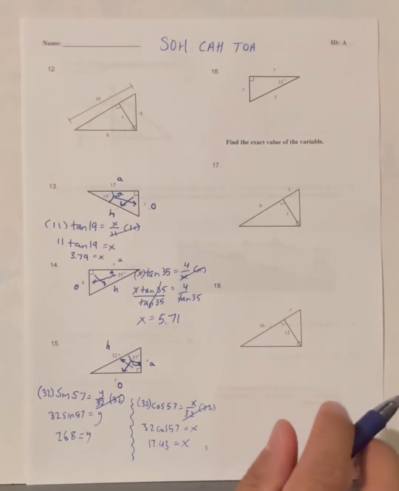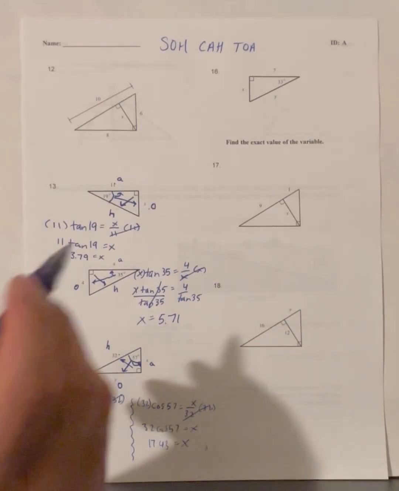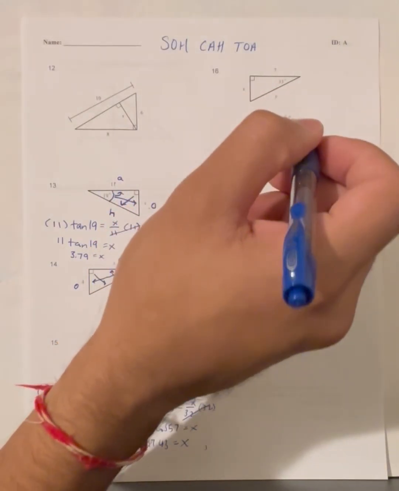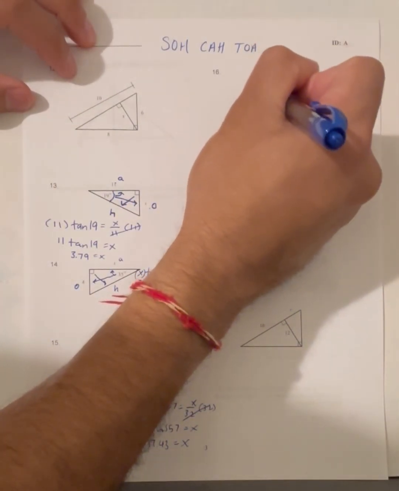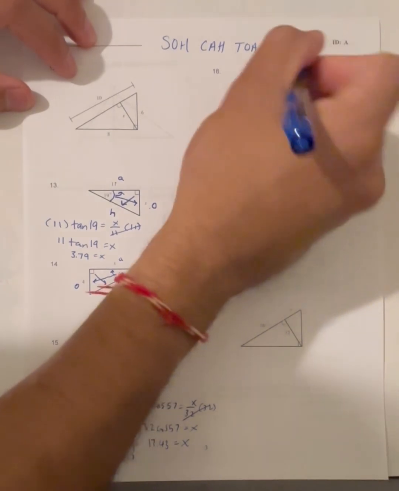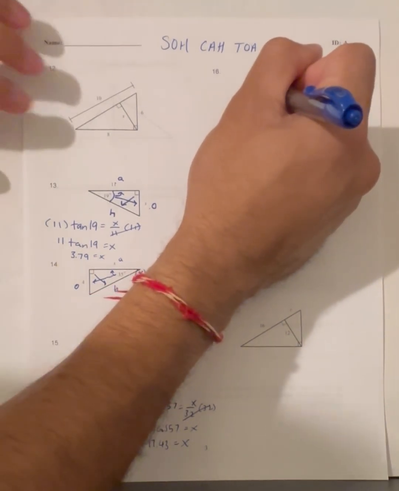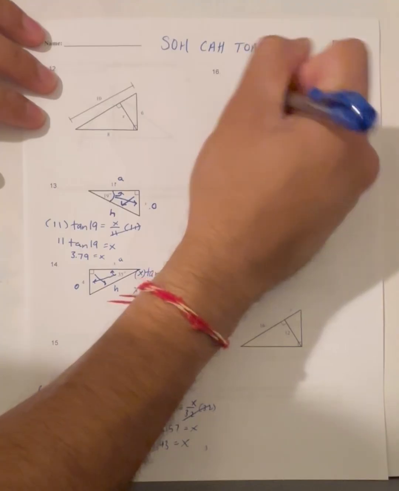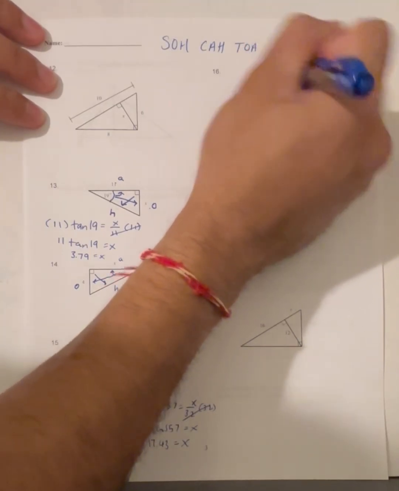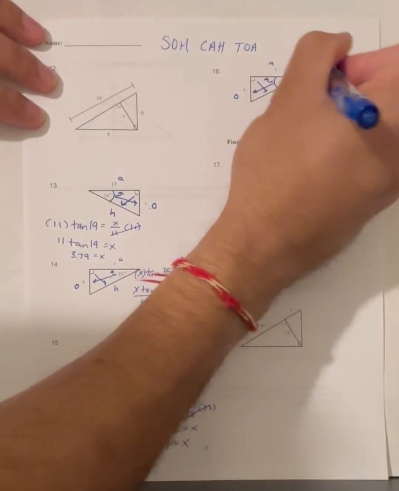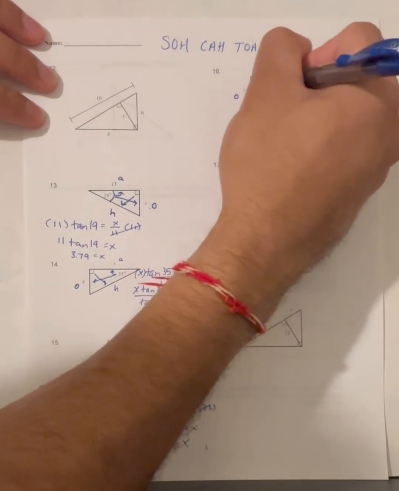Okay, we got to do the same thing with this one. The hypotenuse is across from the right angle, so this is your H. The opposite is the side across from your angle, so that's your O. And the adjacent side is the side that's next to your angle, the straight side that's right next to your angle.